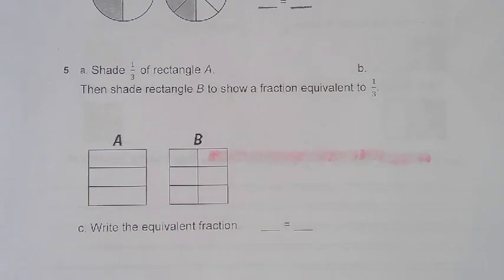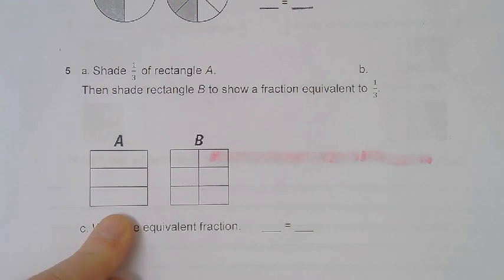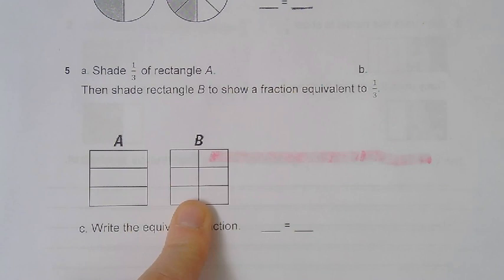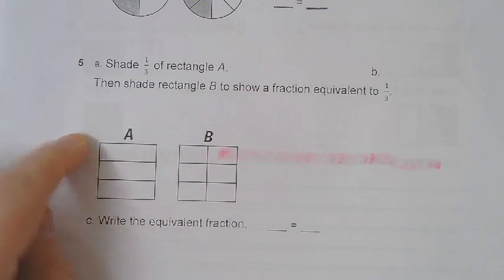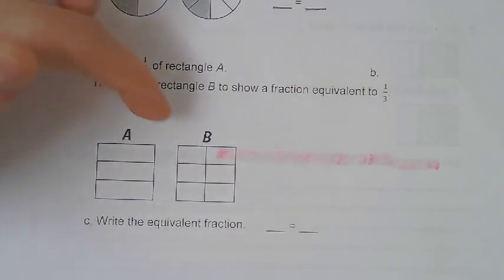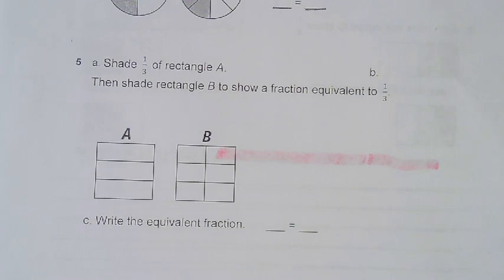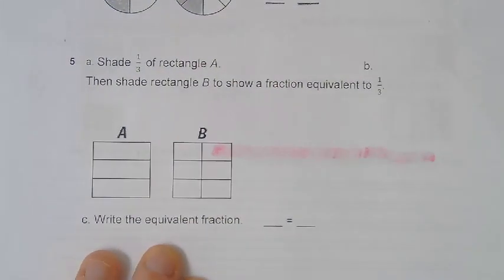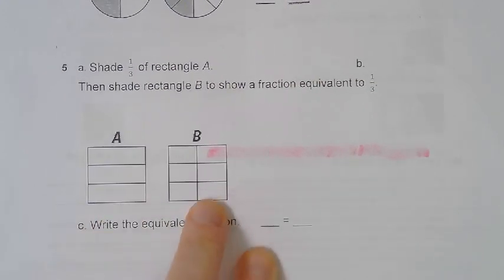Number 5. Shade 1/3 of rectangle A. Then shade rectangle B to show a fraction equivalent to 1/3. So you're going to show 1/3 on A, and then you're going to shade rectangle B to show an equivalent amount. And at the last part on the bottom, write the equivalent fractions. So you're going to write the fraction that you shaded in A and the equivalent fraction that you shaded in B.